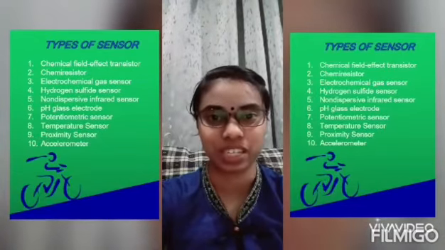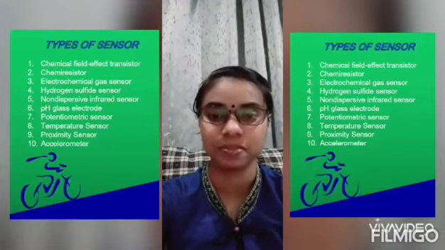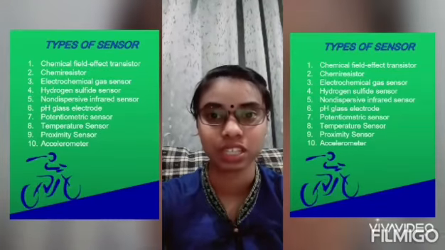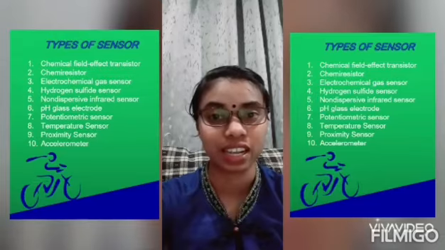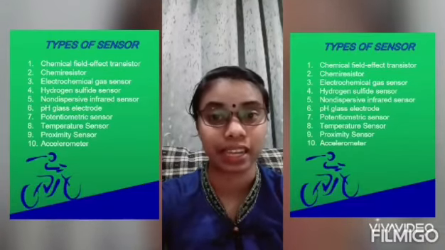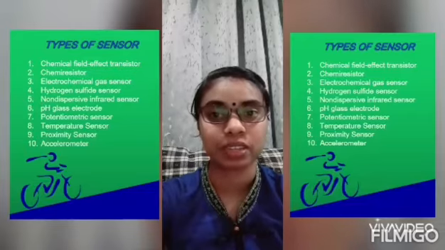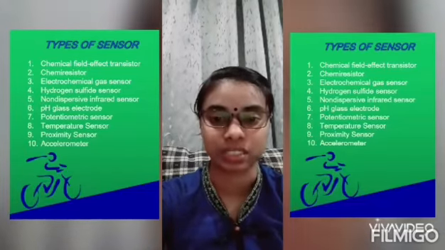First, chemical field effect transistor. Second, chemiresistor. Third, electrochemical gas sensor. Fourth, hydrogen sulfide sensor. Fifth, non-dispersive infrared sensor. Sixth, pH glass electrode. Seventh, potentiometric sensor. Eighth, temperature sensor. Ninth, proximity sensor. Lastly, accelerometer. Dear friends, do you know the function of the sensors that I mentioned earlier?